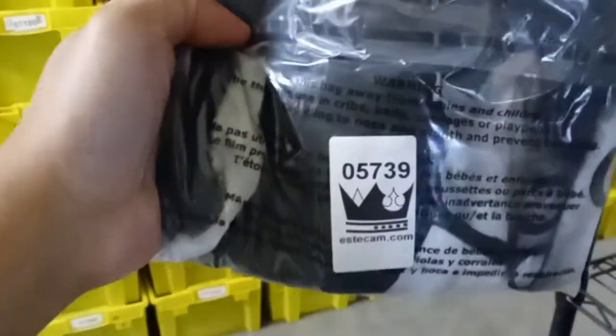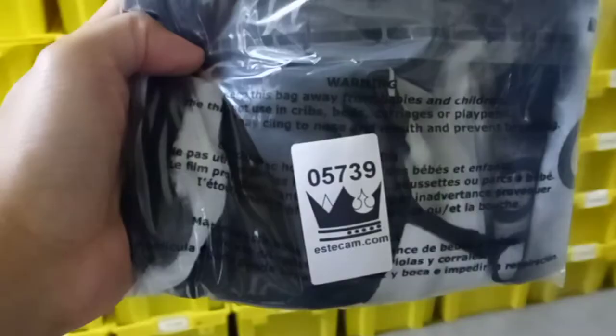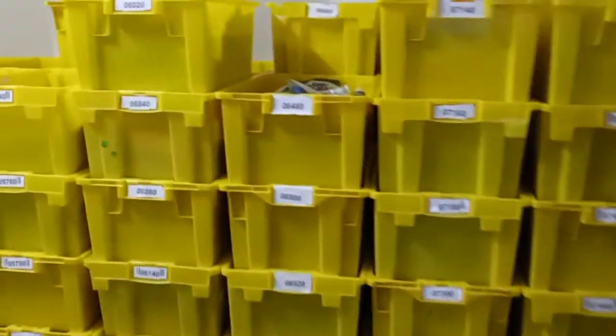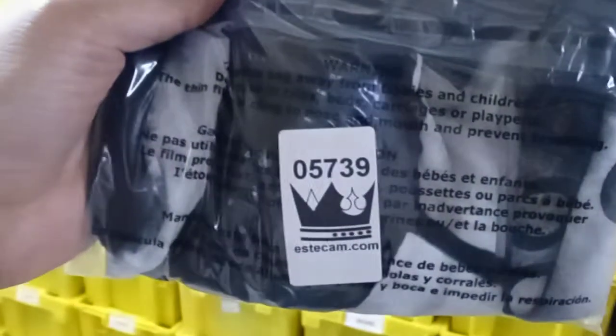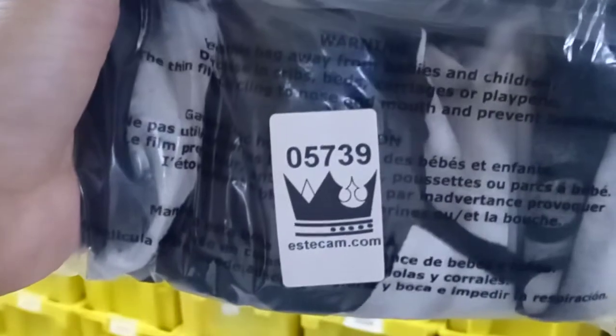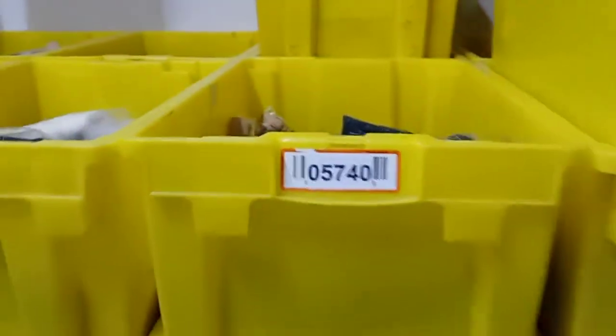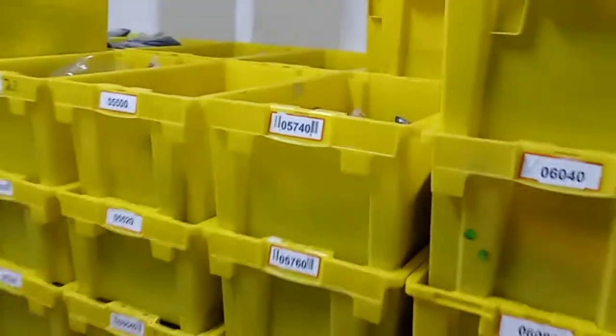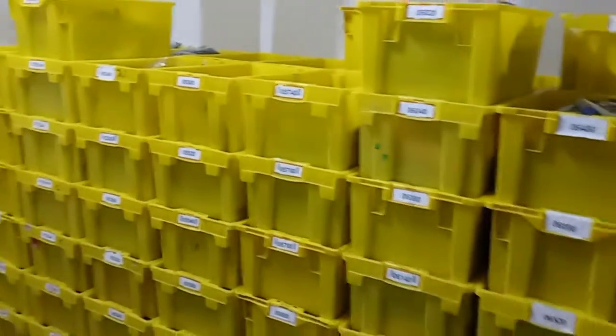Now, again, if I'm looking for 5739, I know that it's going to probably be in 5740 or higher. And there it is, 5740. It goes in there, or I can pull it out of there when it comes to shipping.